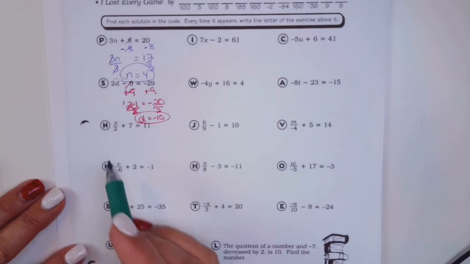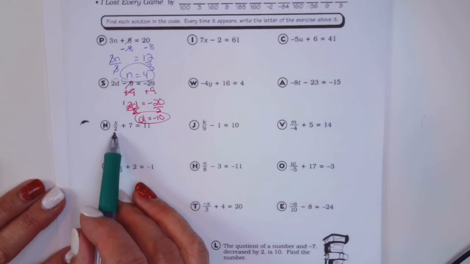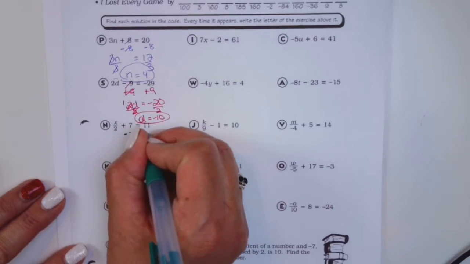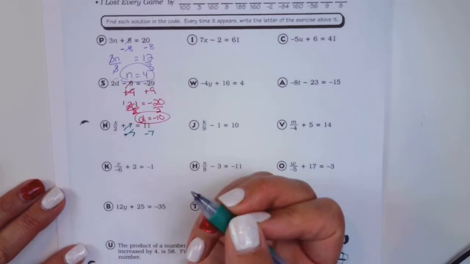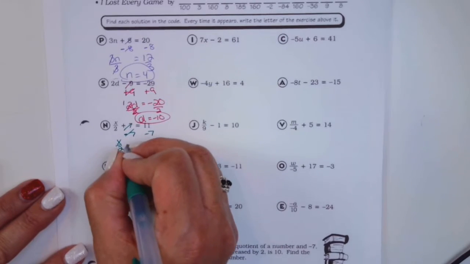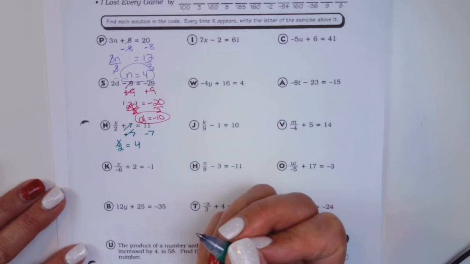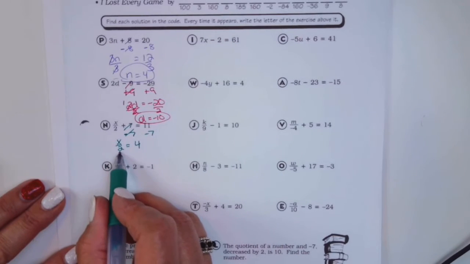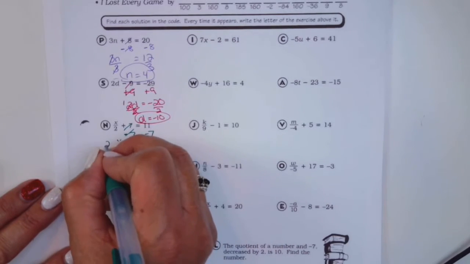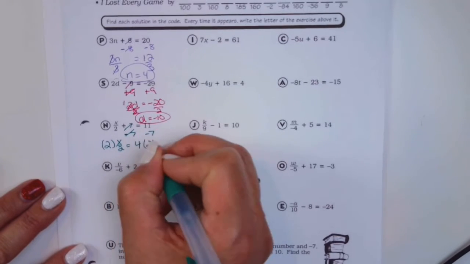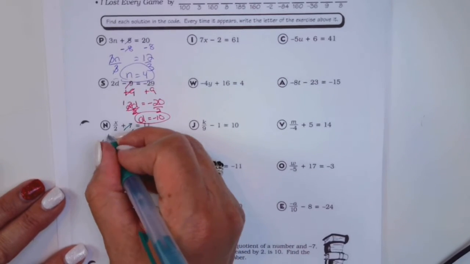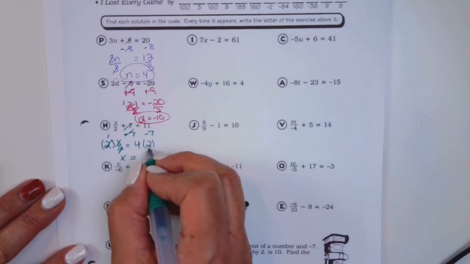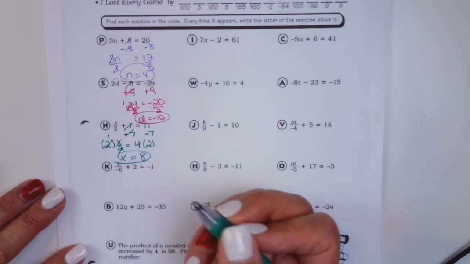Next one, we have x divided by 2 plus 7 equals 11. We're going to subtract 7 from both sides, so these cancel each other out. We get x over 2 equals 4, since 11 minus 7 is 4. Now we have a division here, so we're going to multiply by 2 on both sides. These become a 1. We have 1x equals 4 times 2, which is 8. So x equals 8.